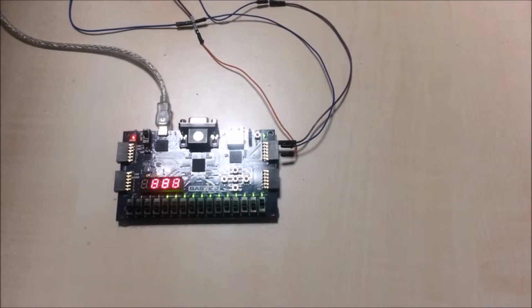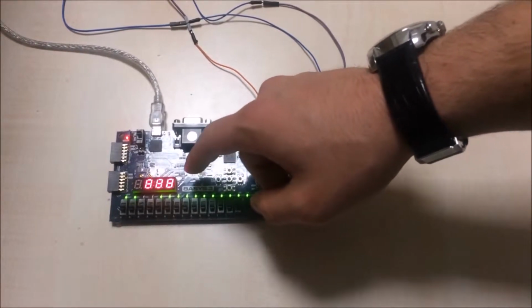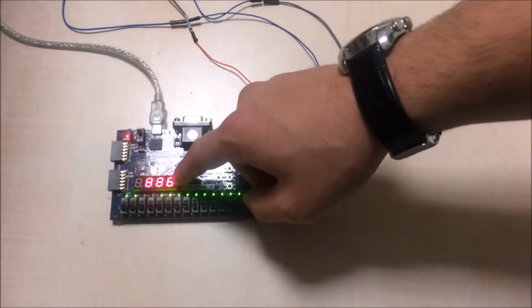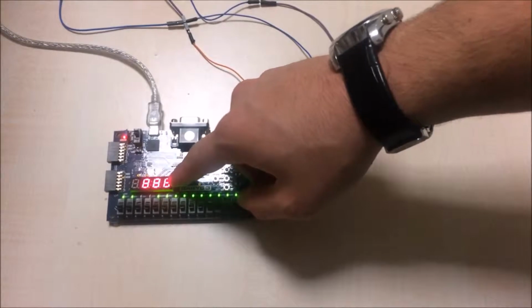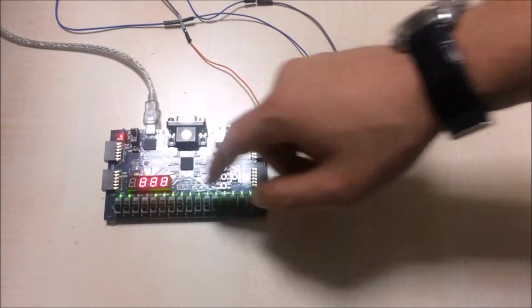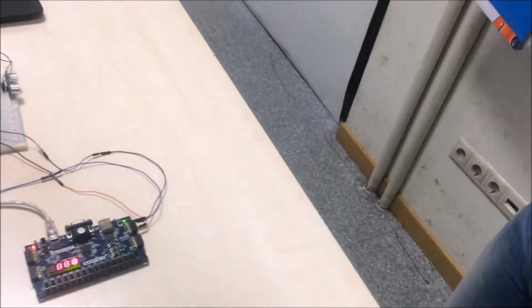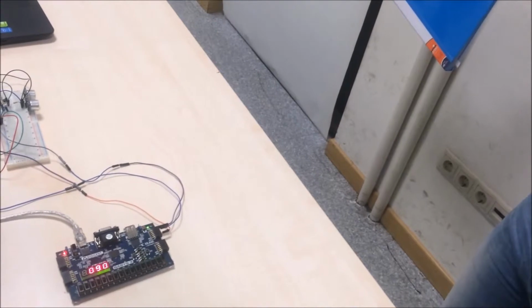So the distance is shown as 888, meaning that there's no object within the range, which is 100 centimeters. But as I bring my file closer to the sensor, you can see the distance is displayed.